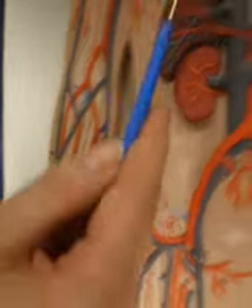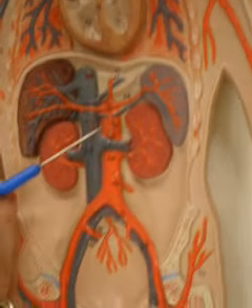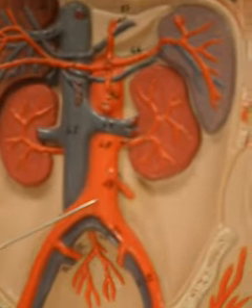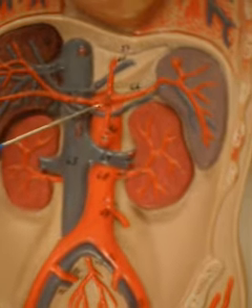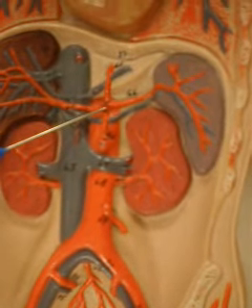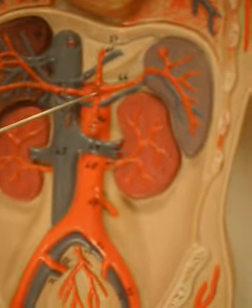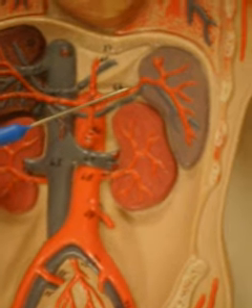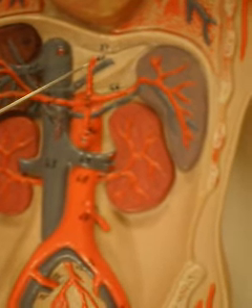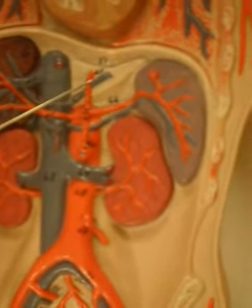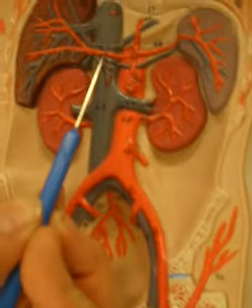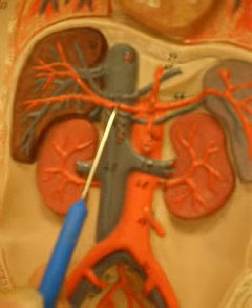Okay, going to the abdomen, the big red is the descending or abdominal aorta. The first major branch coming off is the celiac trunk. Okay, so you have one of the branches of the celiac trunk being the splenic artery, one of the branches being the left gastric artery, and then one of the branches being the common hepatic artery.